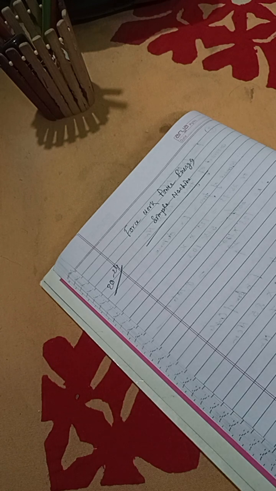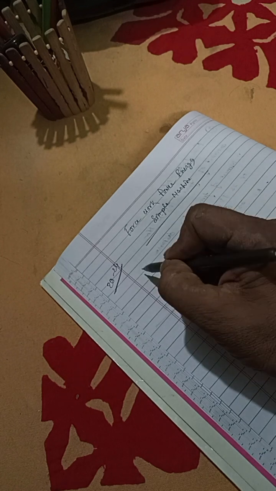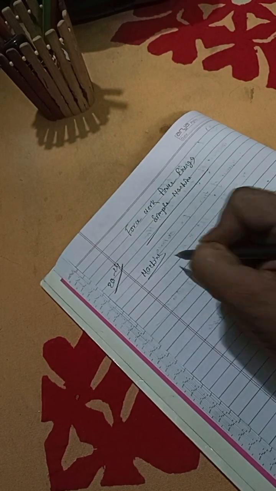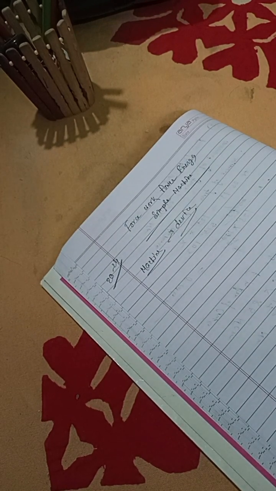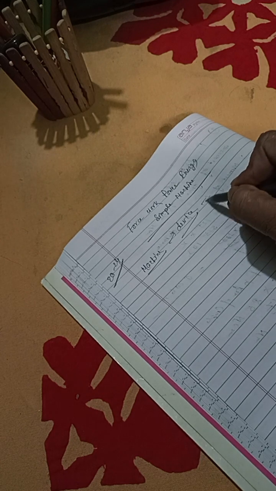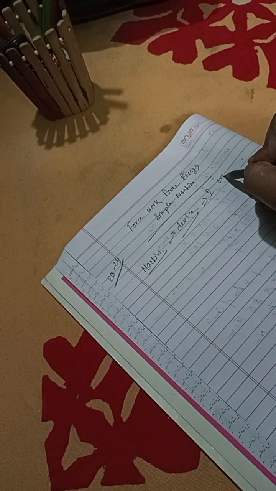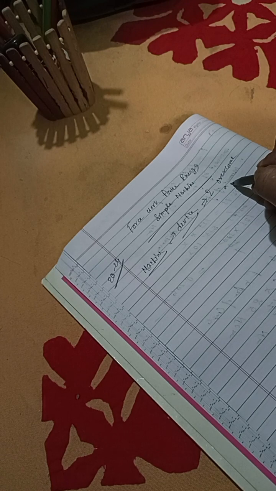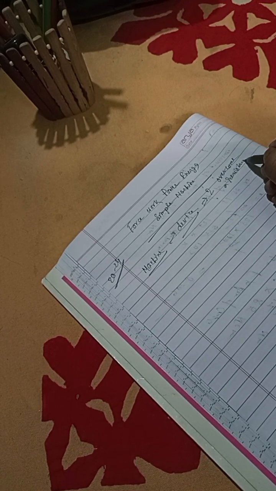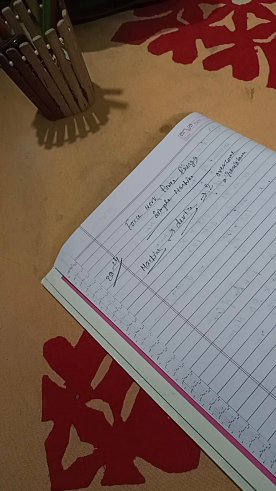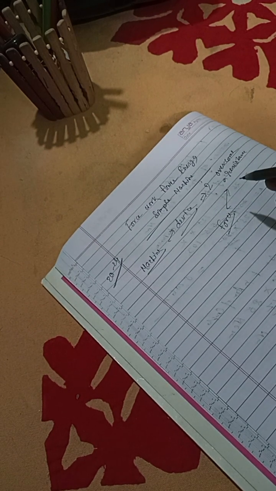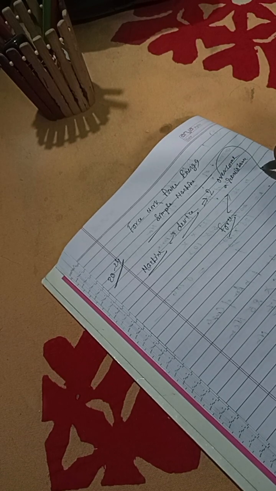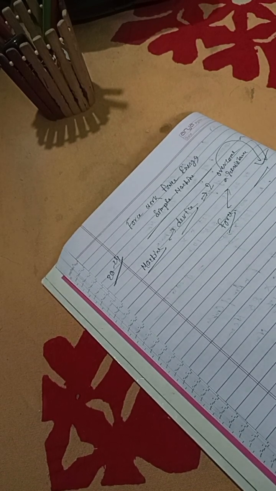So what is a machine? In simple machine, let us discuss some questions. What is a machine? A machine is a device where we can overcome a resistance by simply applying a comparatively small force, and then we can overcome the load over a larger distance.